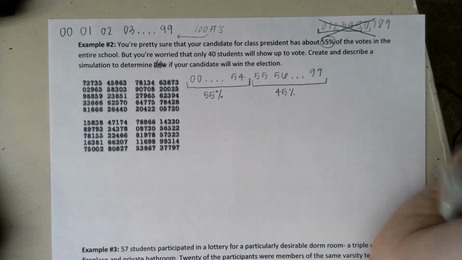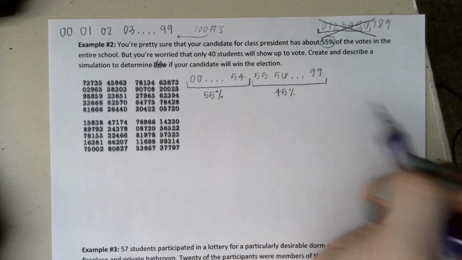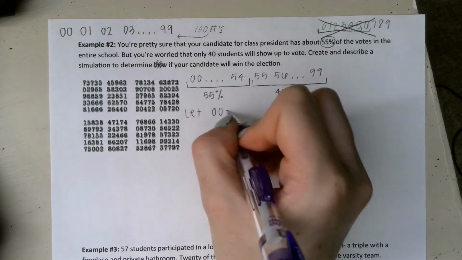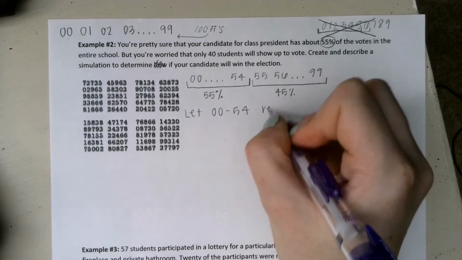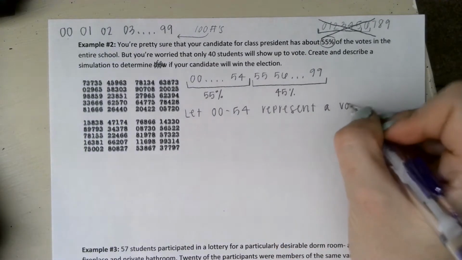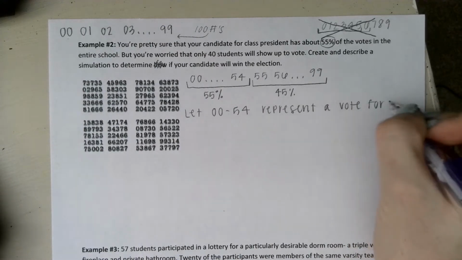So just like we saw in the last example, I'm going to start with talking about what these digits represent. So let 0, 0 through 54 represent a vote for my candidate.